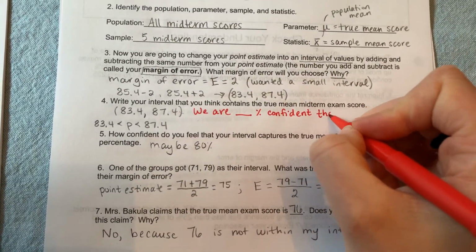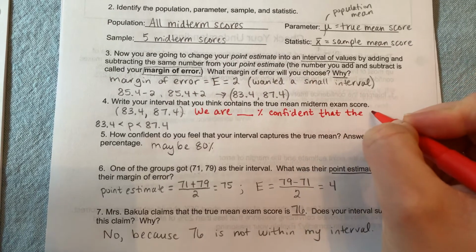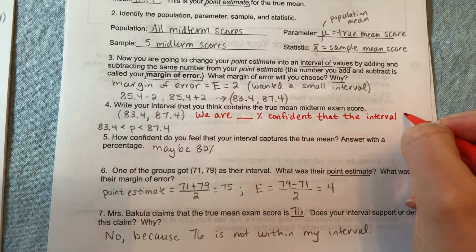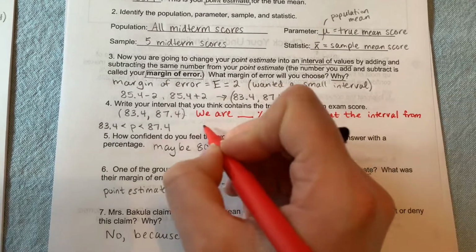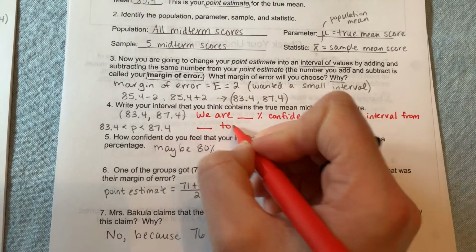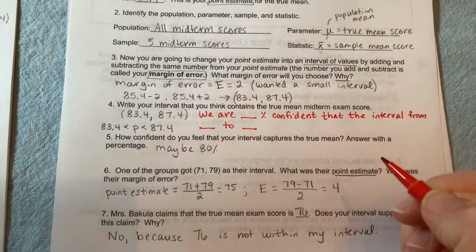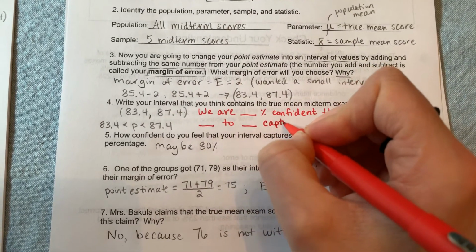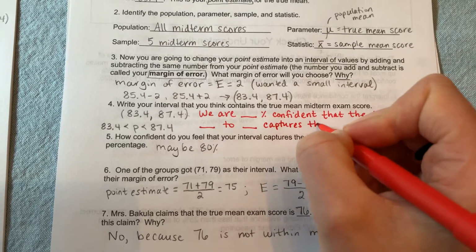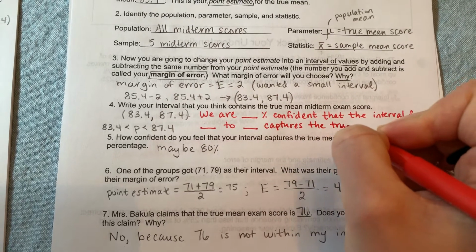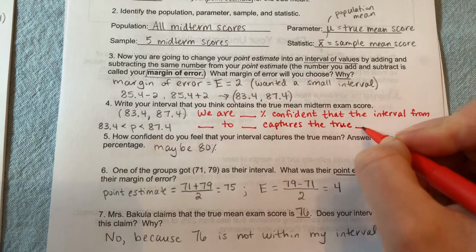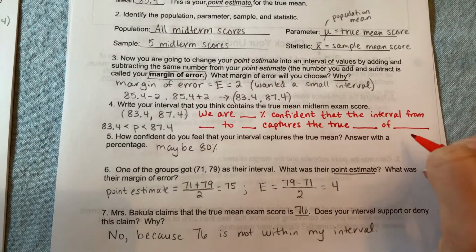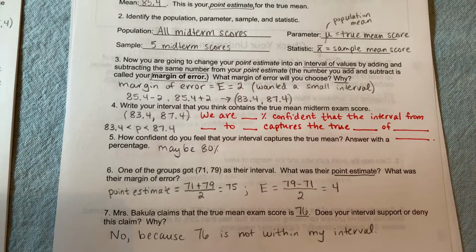That the interval, so we are blank % confident that the interval from blank to blank, whatever your limits of your interval are, that interval captures the true, and this is where I want to fill in my parameter of whatever the context is. It's going to be a little bit longer for me.